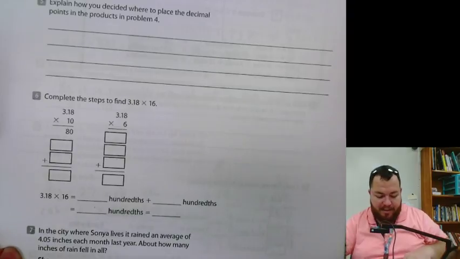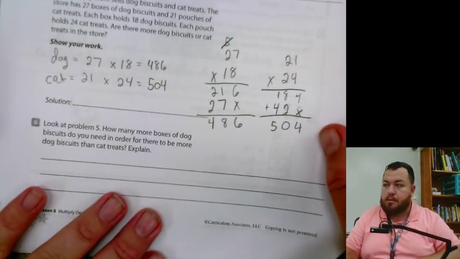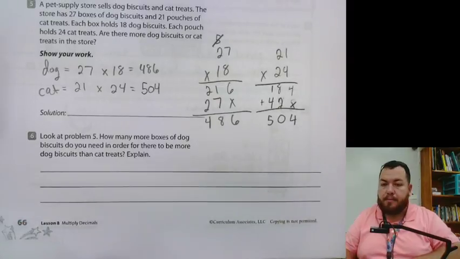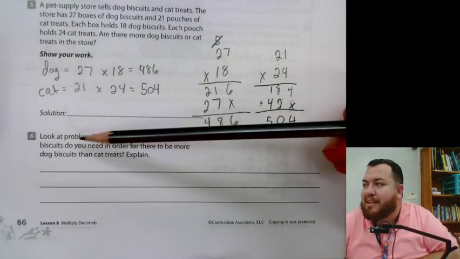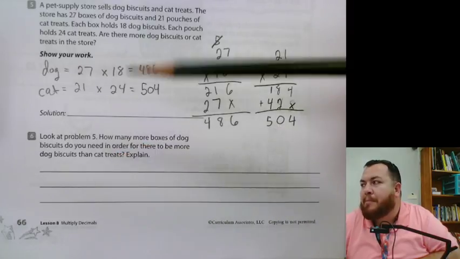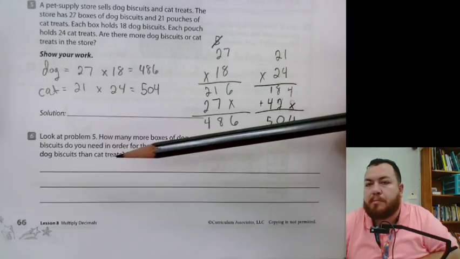Alright, number 6 on 66. Let's look at this real quick. Number 6, look at problem 5. How many more boxes of dog biscuits do you need in order for there to be more dog biscuits and cat treats?